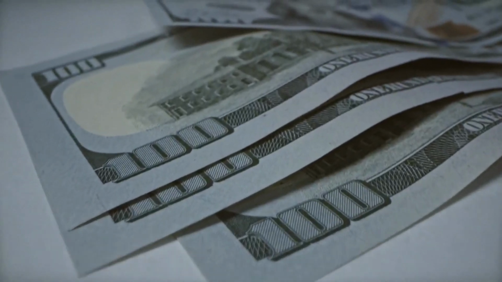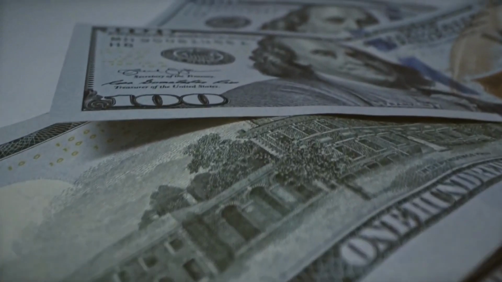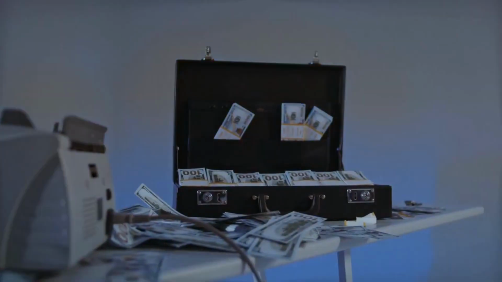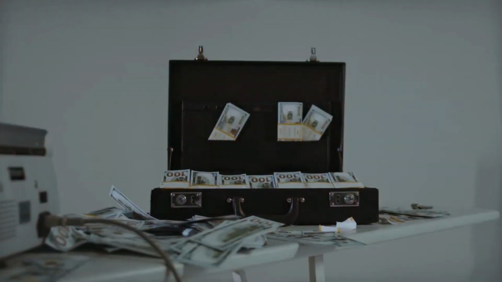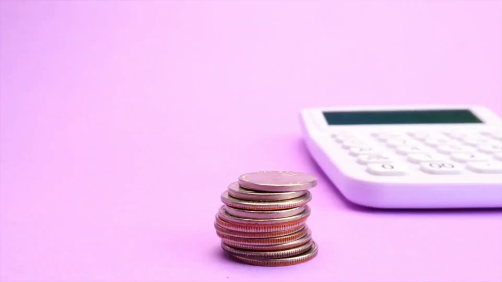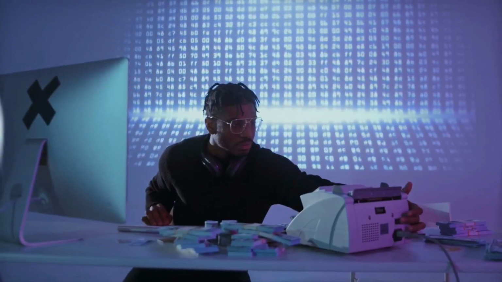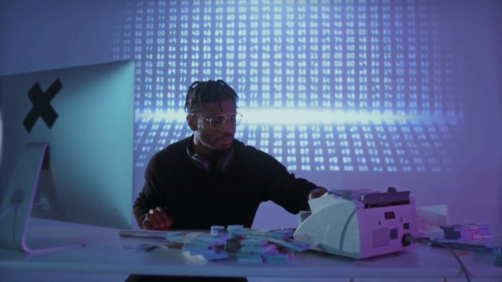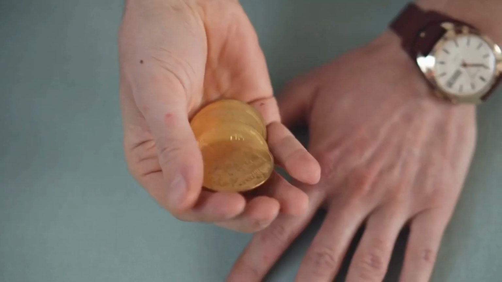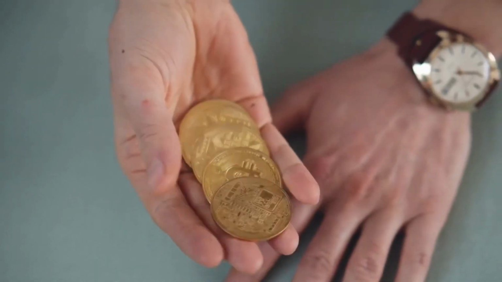5. Innovation and technology. One of the reasons the US economy is so powerful is because of its innovation-driven mindset. From Silicon Valley to research universities, the country invests heavily in technology, startups, and scientific research. This has led to the rise of entire industries. Think of smartphones, cloud computing, electric cars, and artificial intelligence.